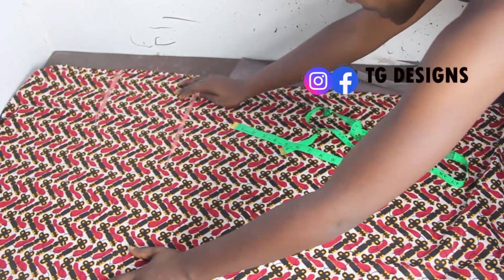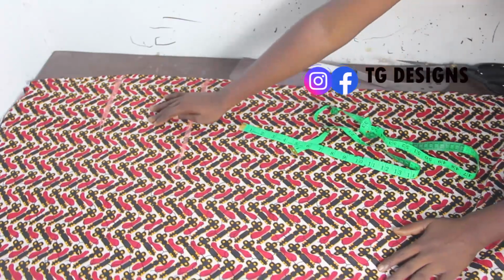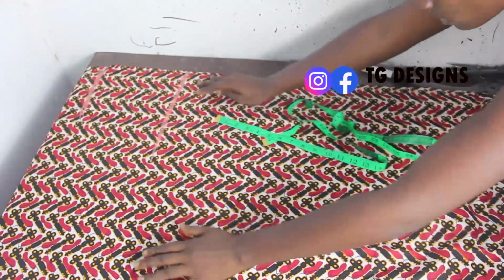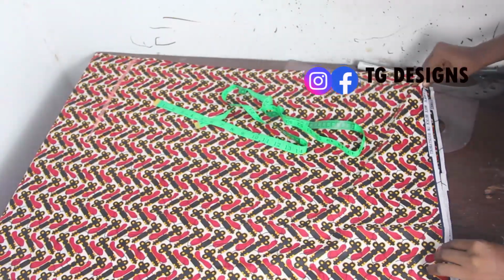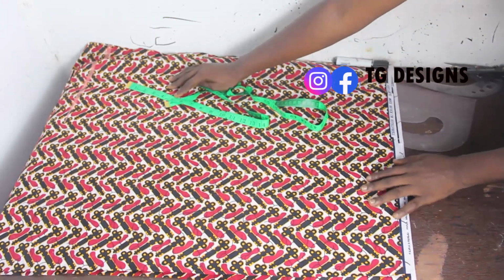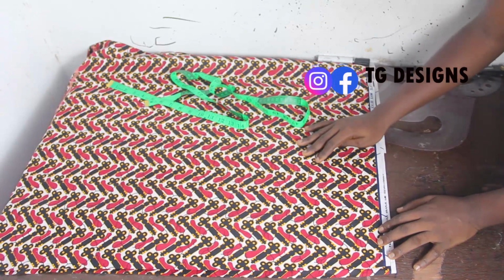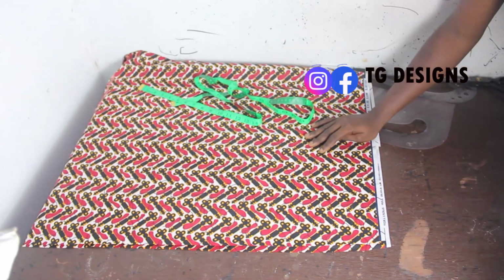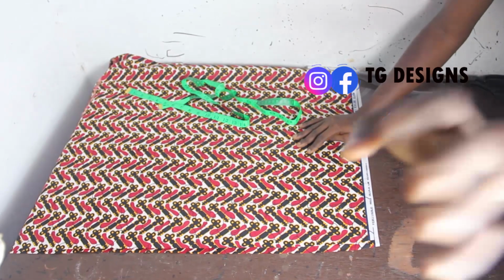So now we want to connect it. This is the lower part of the dress.